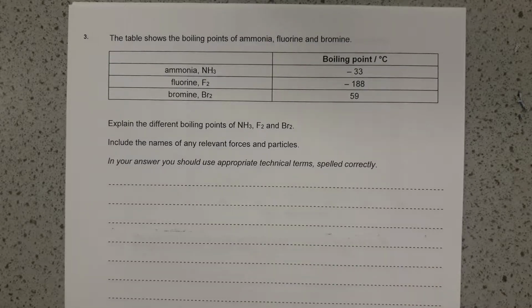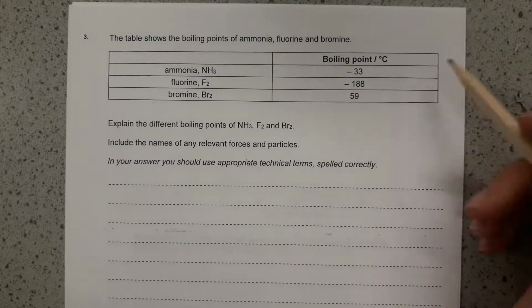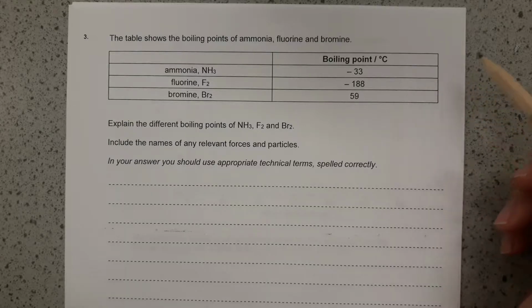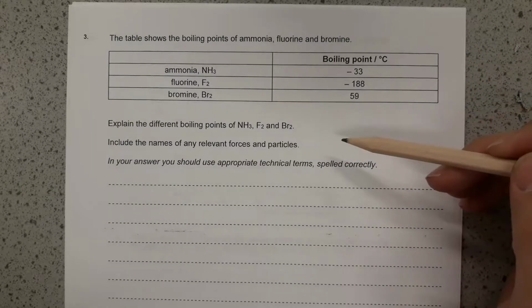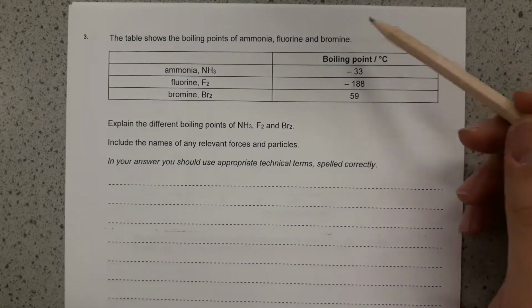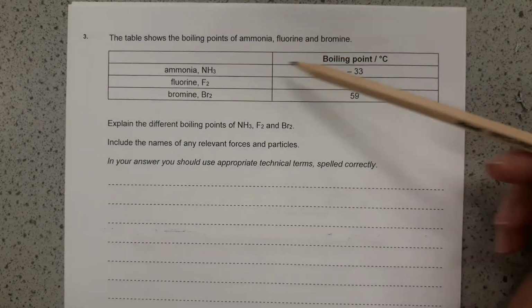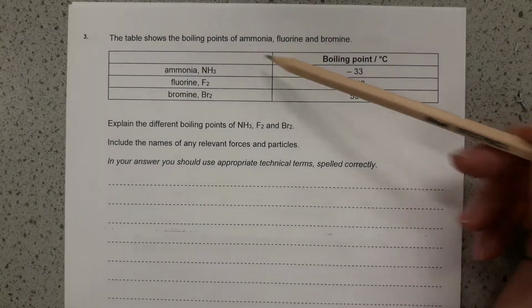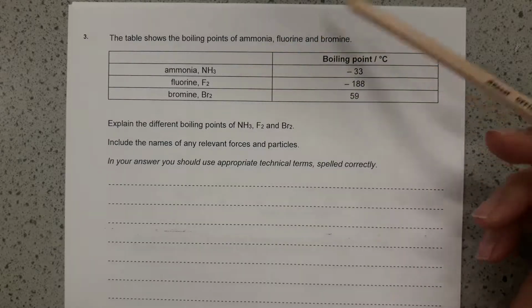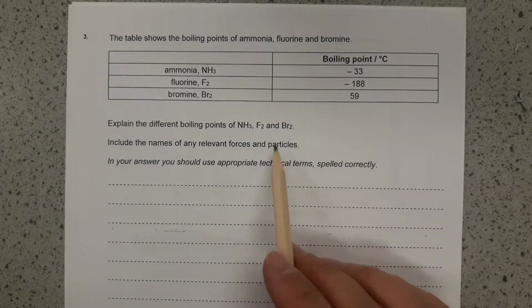So this is a very good example of a question where you're being expected to compare different types of intermolecular force. You've got to be able to work out and spot what intermolecular force you've got present in the molecules that are here, compare and contrast them, and talk about the particles involved in the forces as well.